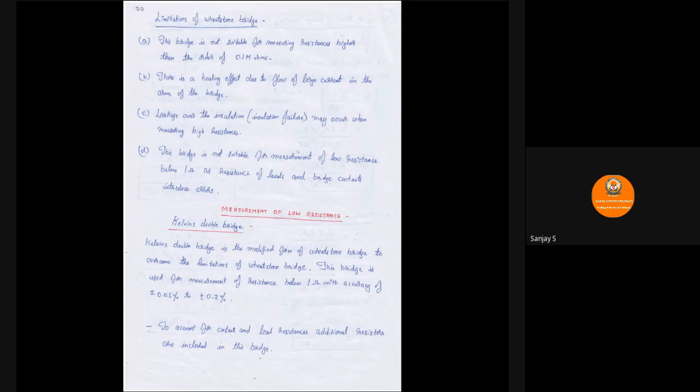So we'll just try to modify Wheatstone bridge such that it can measure low resistance. That modification itself will bring in the same bridge in order to measure the low resistance, and the name given is Kelvin's double bridge. And of course the other parameters, this bridge is used for the measurement of resistance below 1 ohm with accuracy plus or minus 0.05% to plus or minus 0.2%.